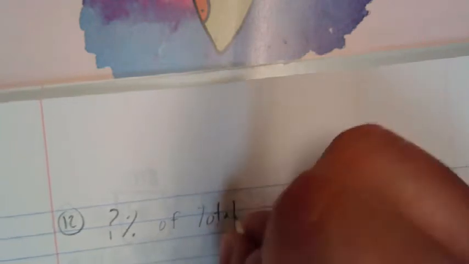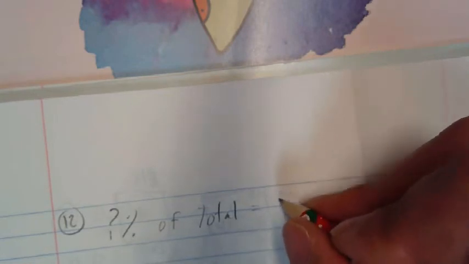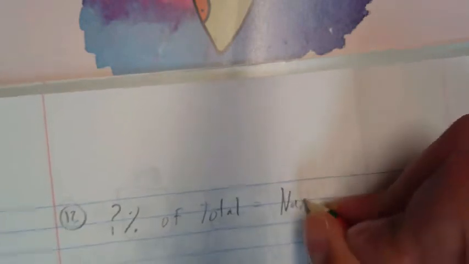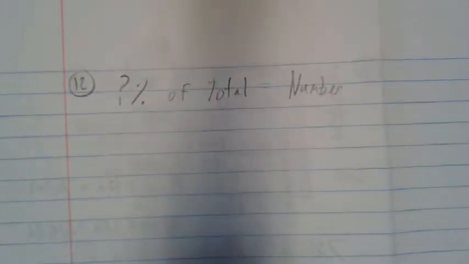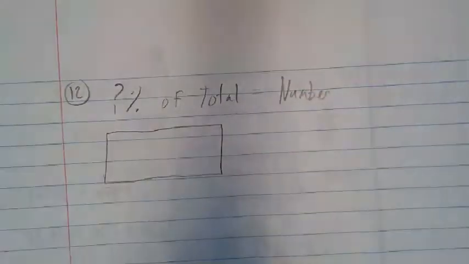All right, I'm going to just go ahead and write this out. The way this works, we're trying to figure out the percent of a total. Gives us our number. You're like, what are you talking about? Okay. Let's think this through. I'm going to draw a little picture again. Okay.